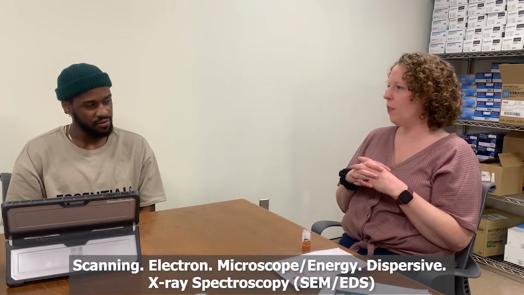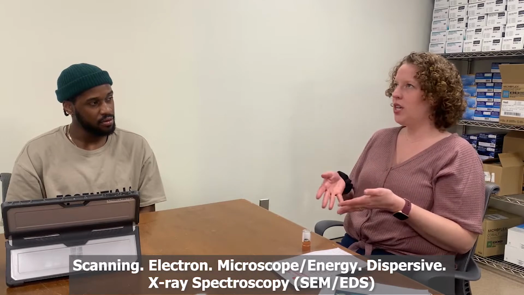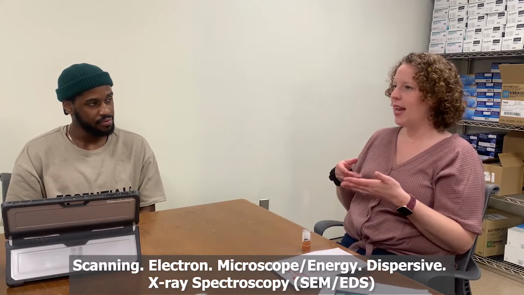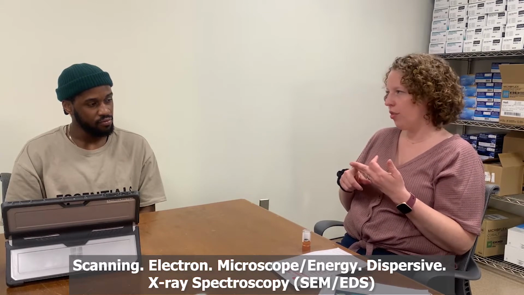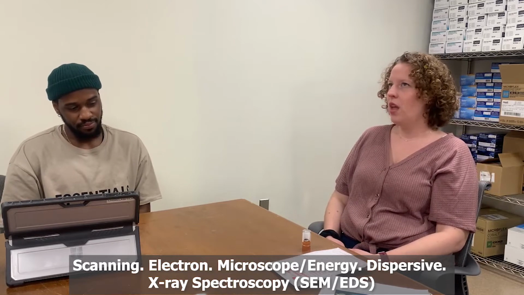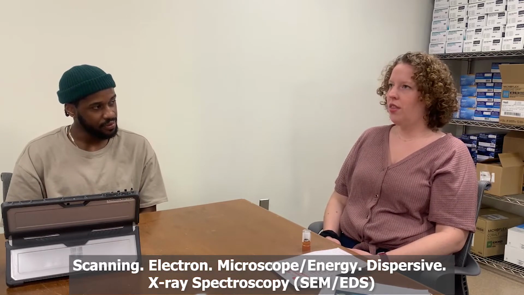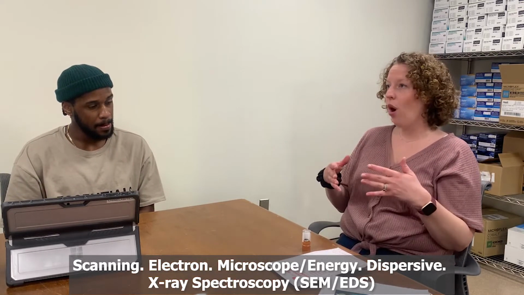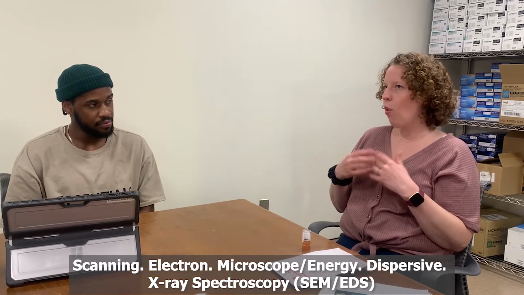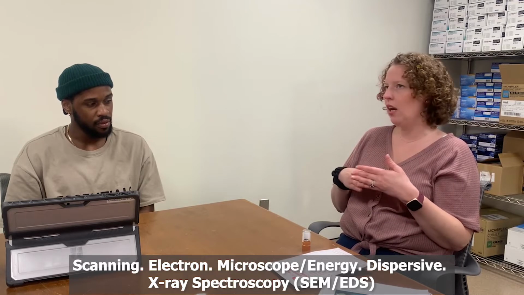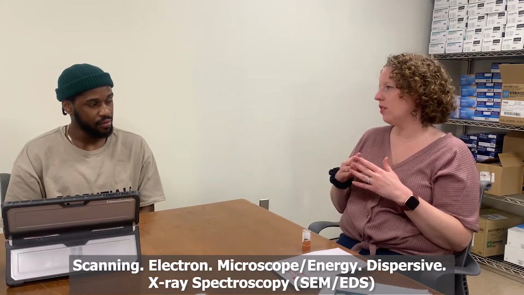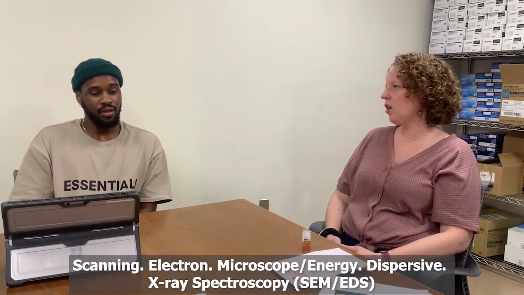The particle itself? Yeah. So a characteristic GSR particle has to be spherical or molten-like, as well as contain lead, barium, and antimony, all three. And that's what's called a characteristic particle. Some labs in America may call something a consistent particle. So if it didn't have lead, they may still report it as a consistent particle. But here at Boston Police, we require all three elements to call something a GSR particle.